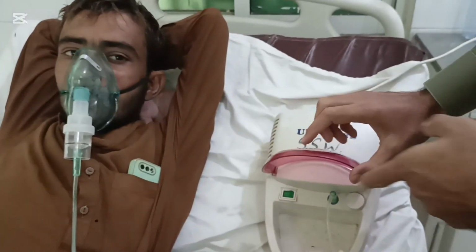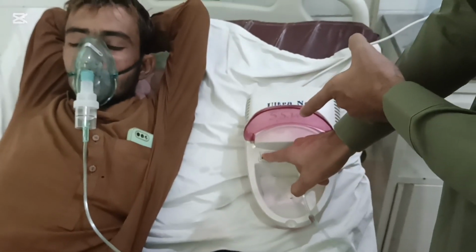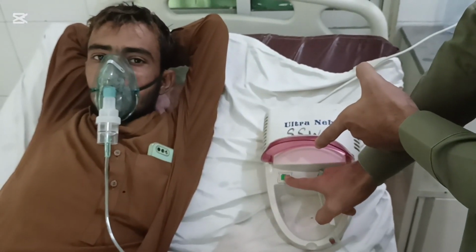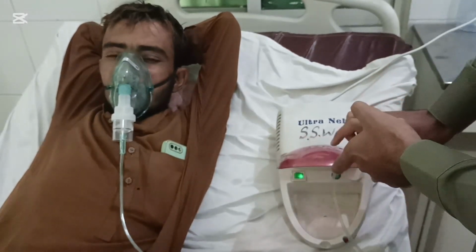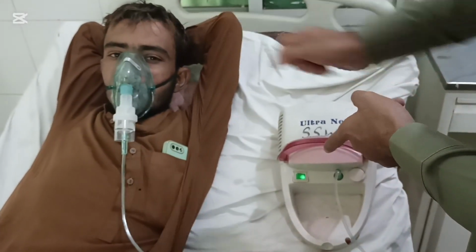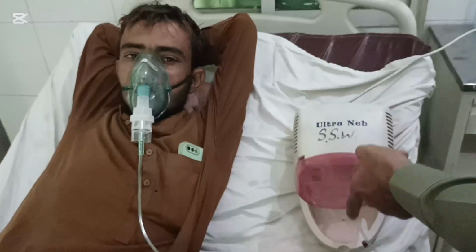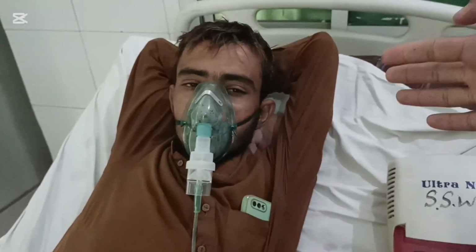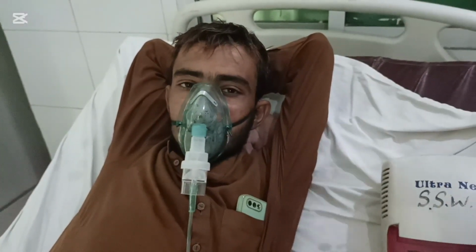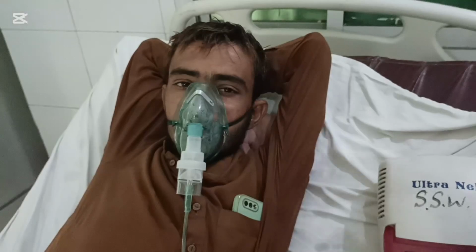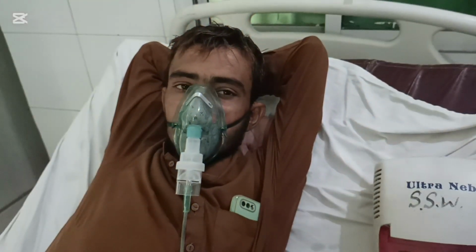Now start the machine by the on/off button. Now the machine is starting and the patient is getting nebulized. So for how much time should the patient be nebulized? For about 5 to 20 minutes the patient should be nebulized. So this was all about nebulizing the patient.